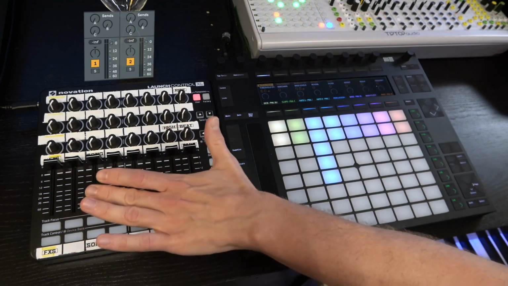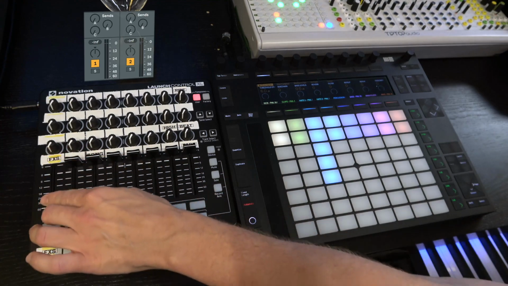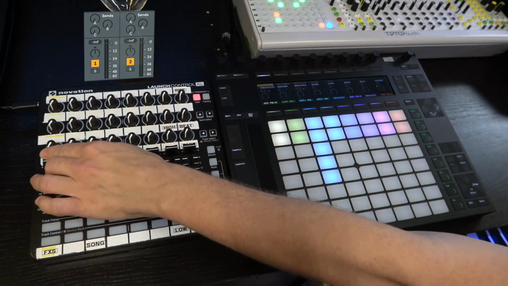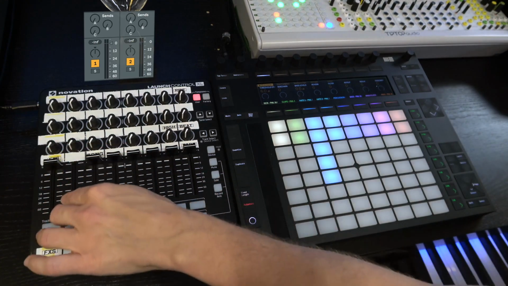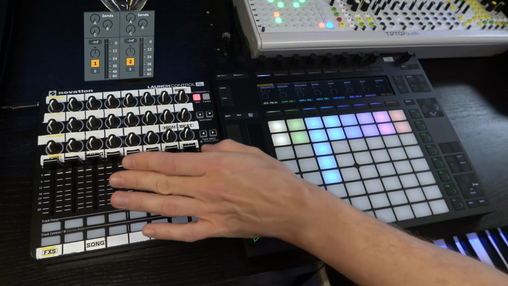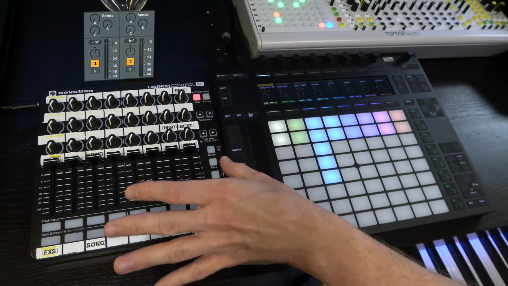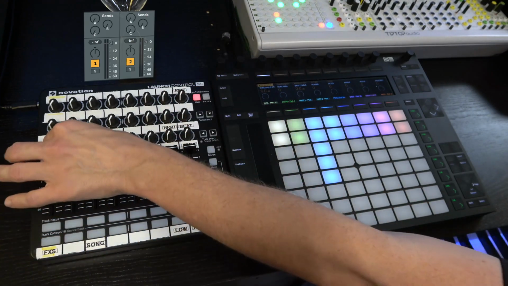The volume faders are MIDI mapped to the track's volume, and other various functions such as low cut or effect sends are mapped to the turn knobs.